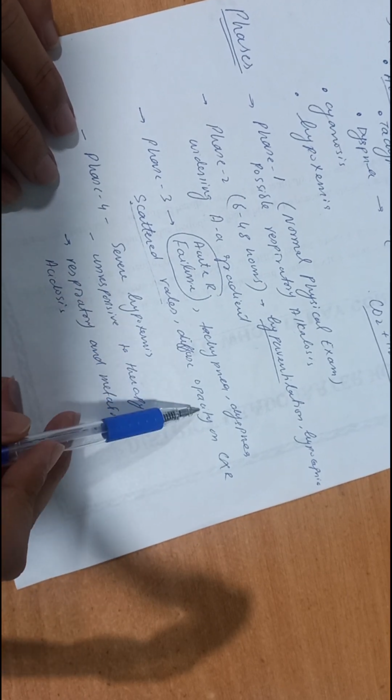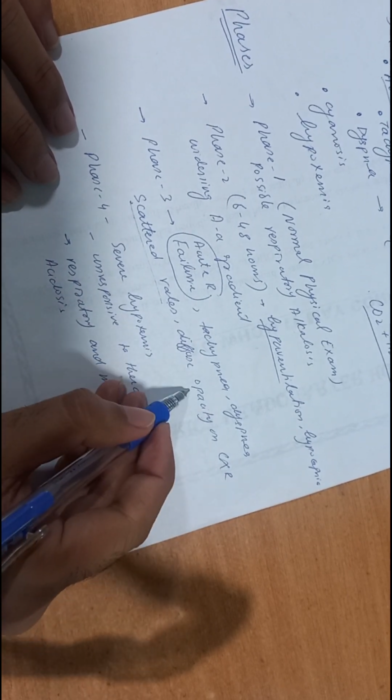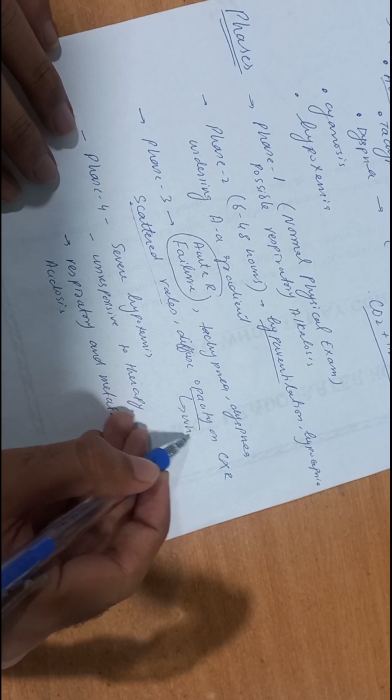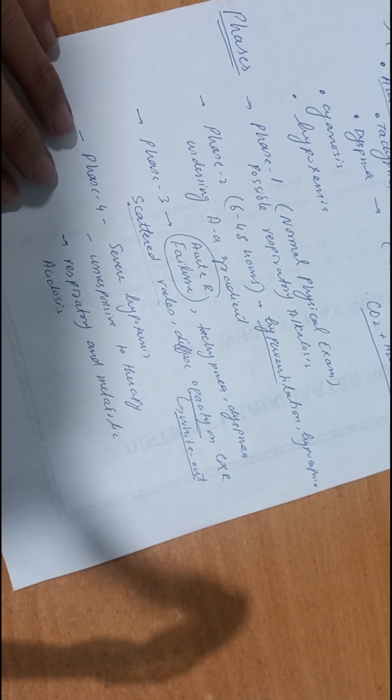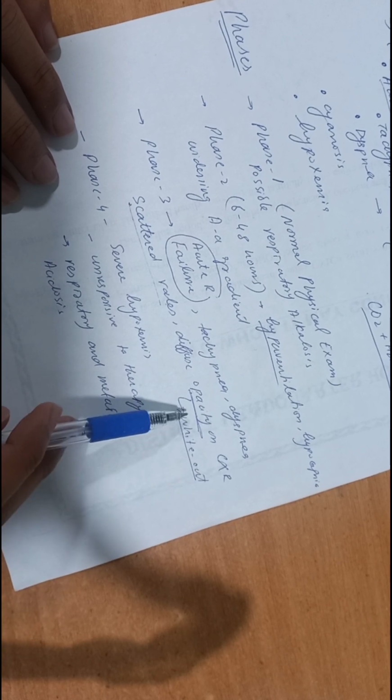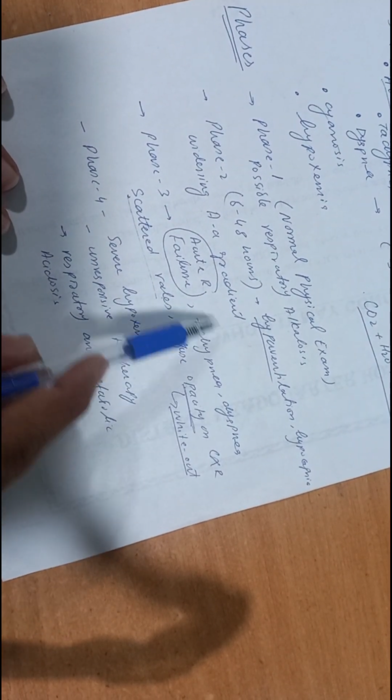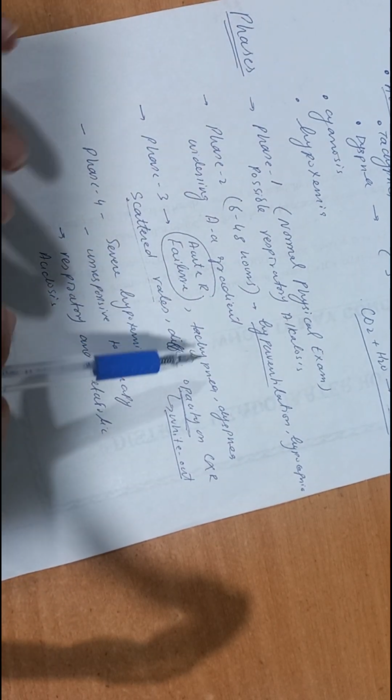And there will be diffuse opacity on chest x-ray. Opacity simply means to become white out, right? When the area becomes white out on chest x-ray, we say opaque or opacity. So on chest x-ray you will see diffuse opacity, meaning the entire lung or entire lobe will be white out. That is when acute respiratory failure has already been inflicted. But even up to this phase we can still save the patient by maintaining external ventilation.